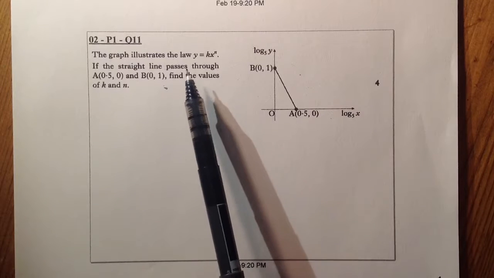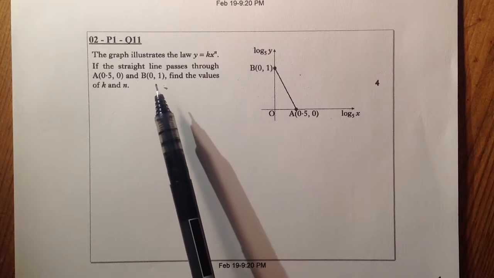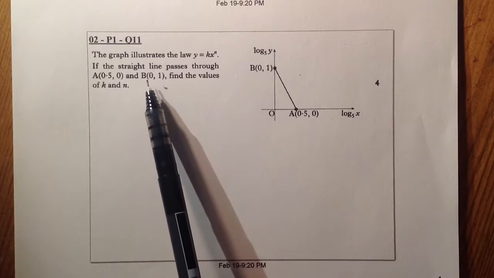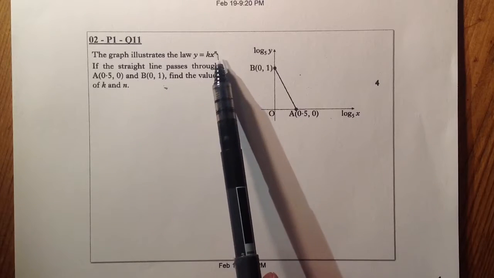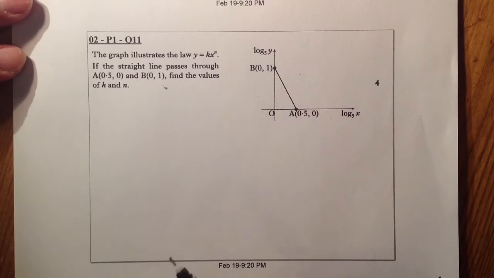Okay, the graph illustrates the law y is equal to kx to the power of n. If the straight line passes through A, which is (0.5, 0), and B, which is (0, 1), find the values of k and n. Okay, so let's go ahead and start this one off.